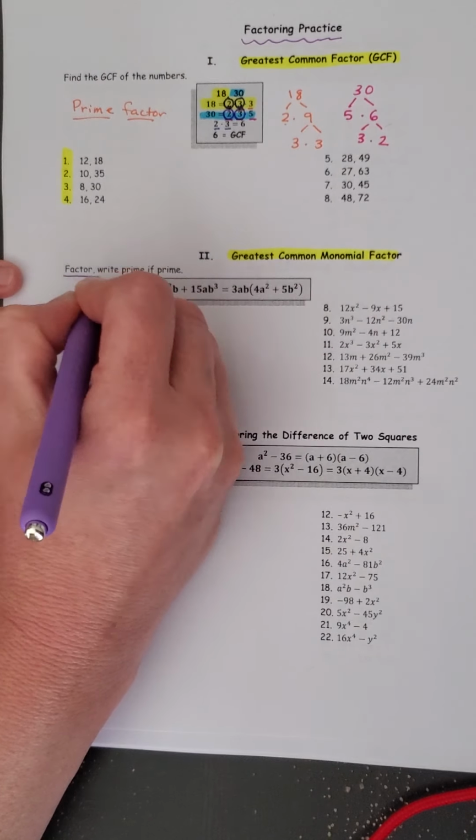All right, so I'm going to take my 12, and I know 12 can be rewritten as 3 times 2 times 2. 4 times 3 is 12. And then a cubed is a times a times a, and b is already prime.